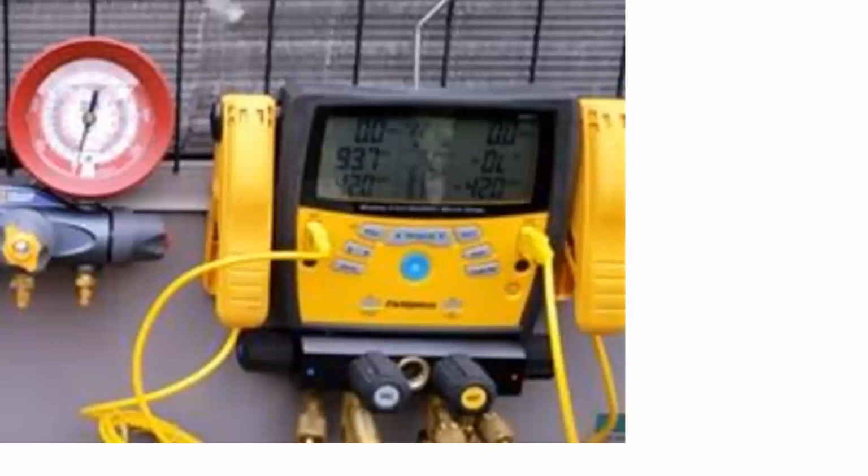And we'll get into a little detail about the PT chart and how we use these gauges to find our saturation temperature, the temperature at which the refrigerant is changing in the evaporator from a liquid to a vapor, and the pressure and temperature at which in the condenser it's exhausting heat and causing refrigerant to change from a vapor back into a liquid.